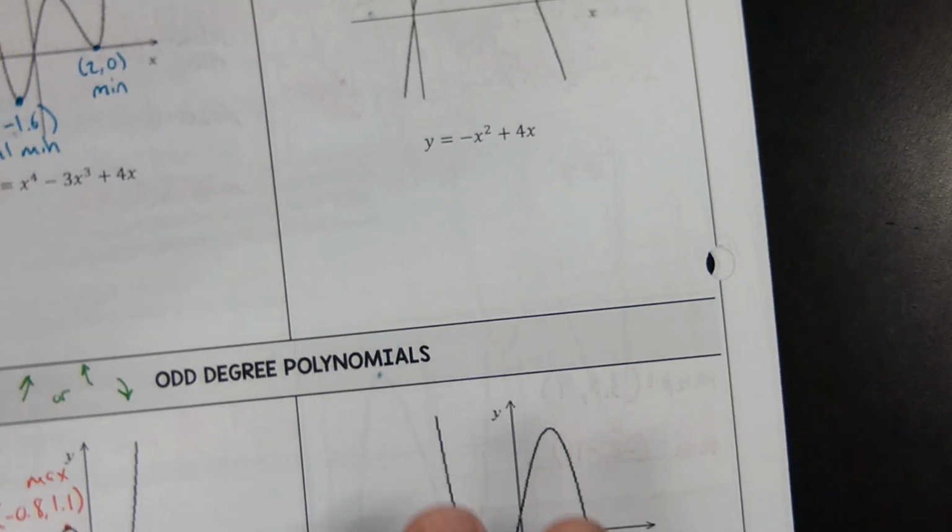Let's put it on there. I don't know if it's ever going to come up, but man, is it good knowledge. Let's put it on there.